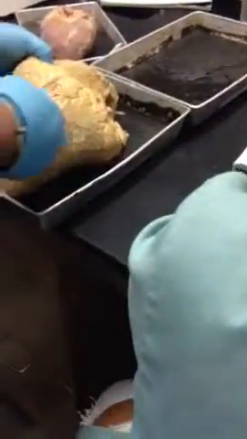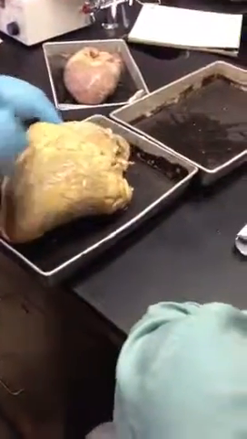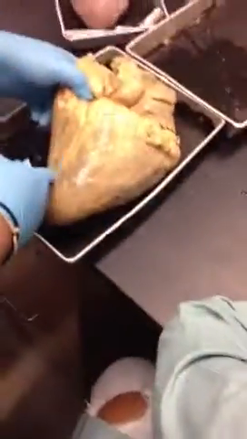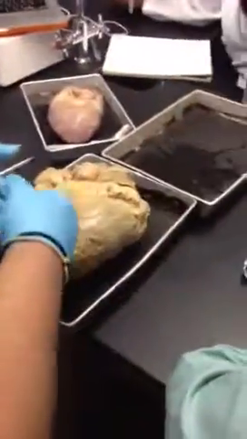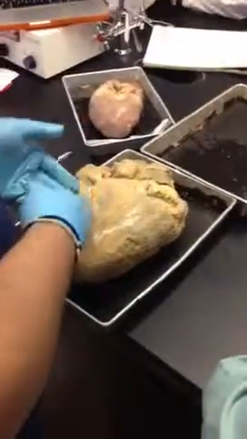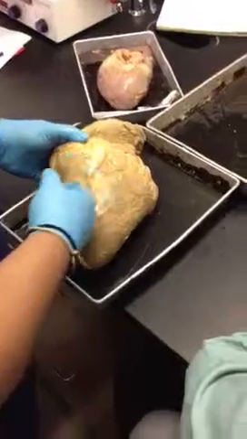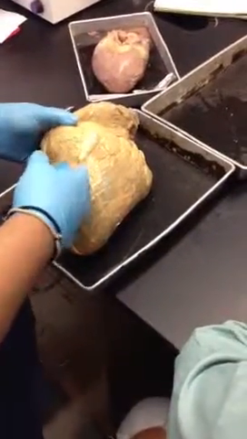Now, I'm going to flip this back over here. We can see that there's a blood vessel that comes down here, right there. And then there's another one that comes down right here. These separate the two ventricles. There's a ventricle here and there's a ventricle here. This one happens to be the posterior interventricular artery / middle cardiac vein, whereas this one is the anterior interventricular artery / great cardiac vein.